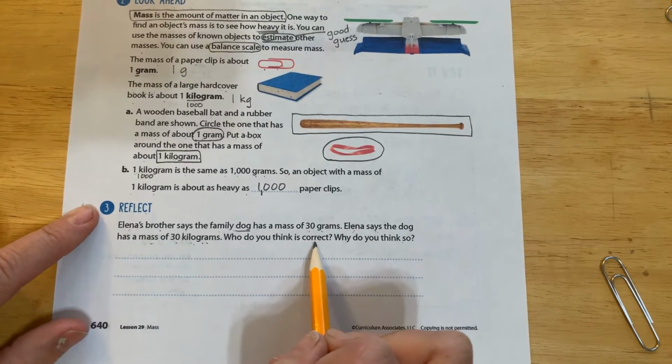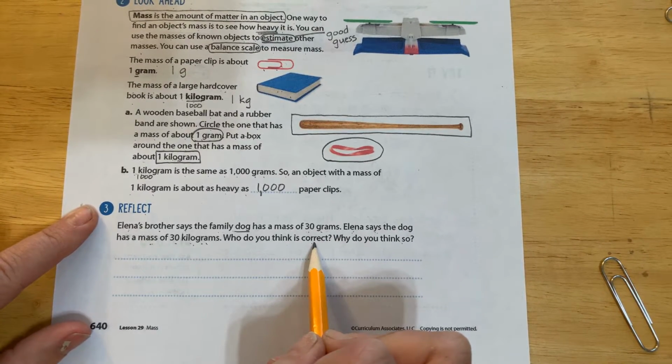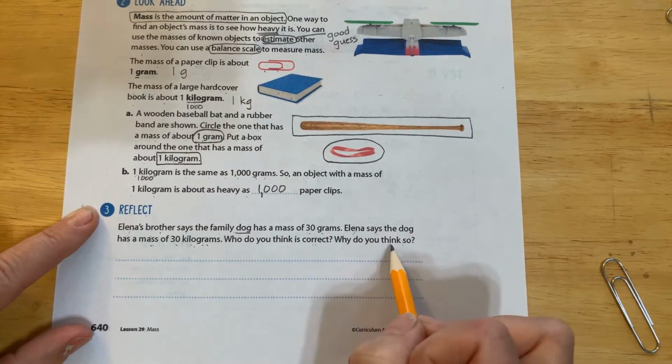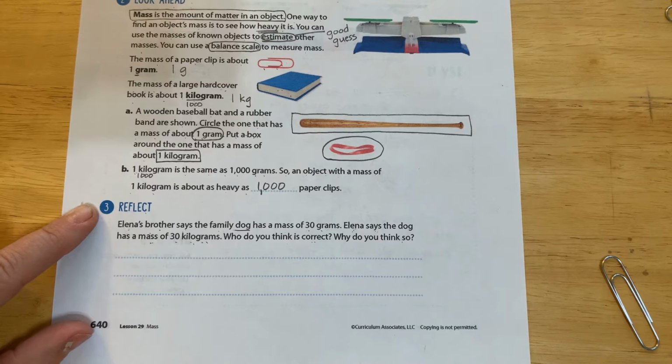Who do you think is correct? Think about it for a minute. Who's correct, the brother or Elena? And why do you think so? Pause the video and tell me what you think.